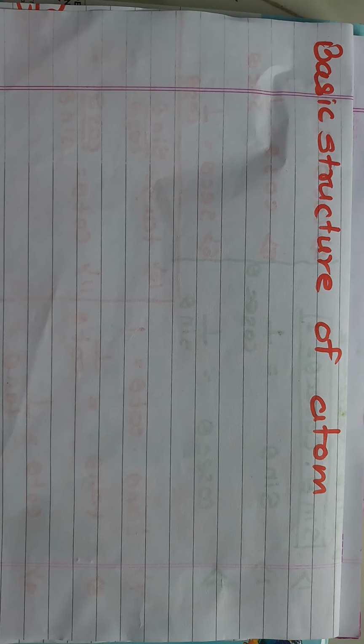In the previous video, we studied the basic structure of an atom. The atom is the basic unit of every substance, and it is made up of different kinds of subatomic particles: electron, proton and neutrons. These three are the important subatomic particles of an atom.